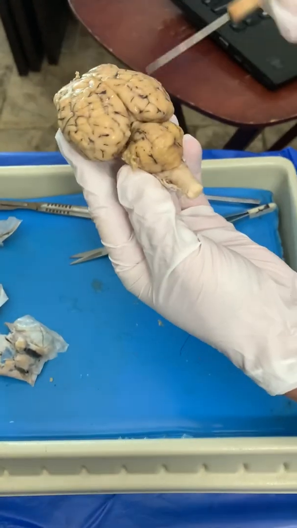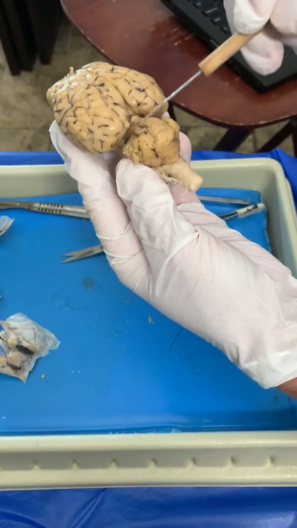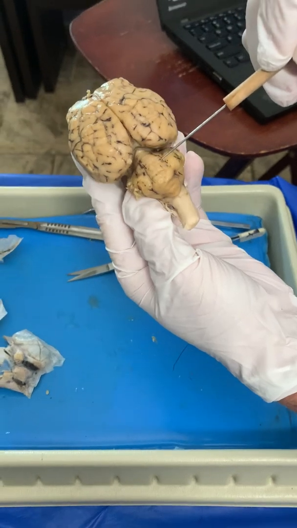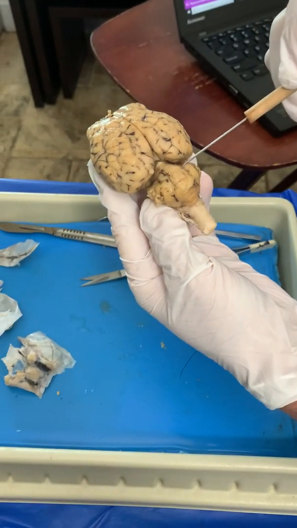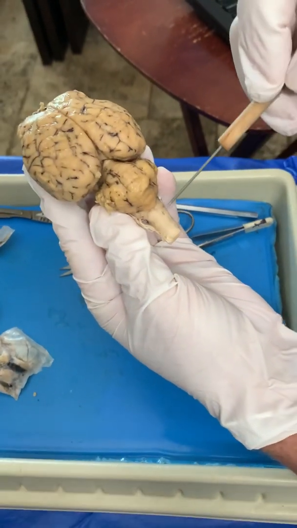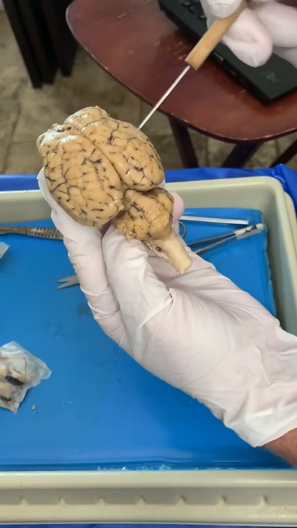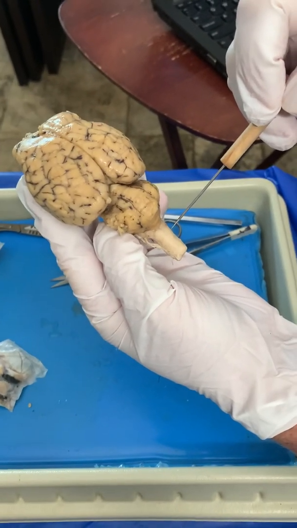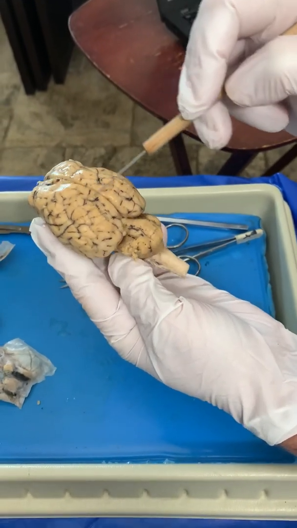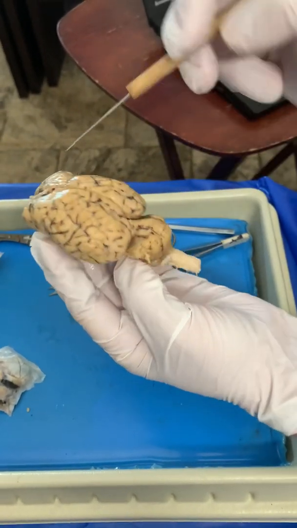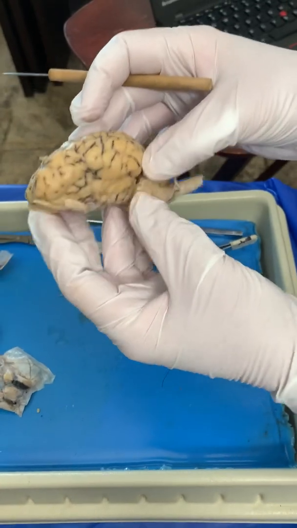Then down here, this is the cerebellum, and right in the middle is what we call the vermis of the cerebellum. You can see that right there. Here's your spinal cord. So cerebrum, cerebellum, spinal cord. Frontal, parietal, occipital, temporal. You can see those lobes there.